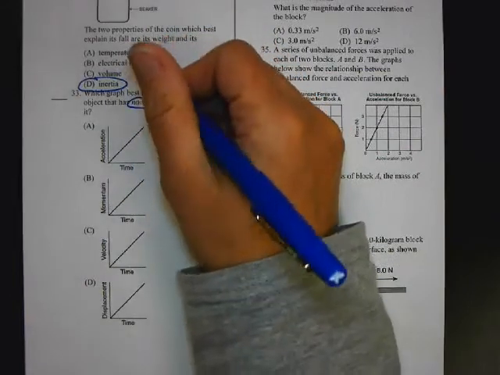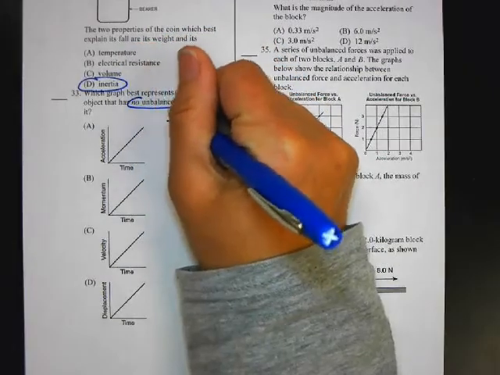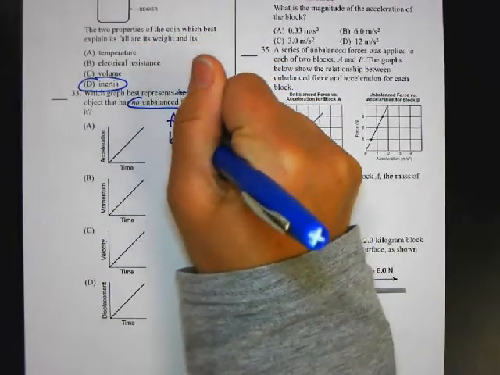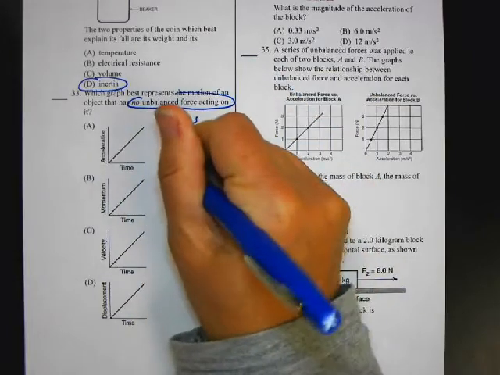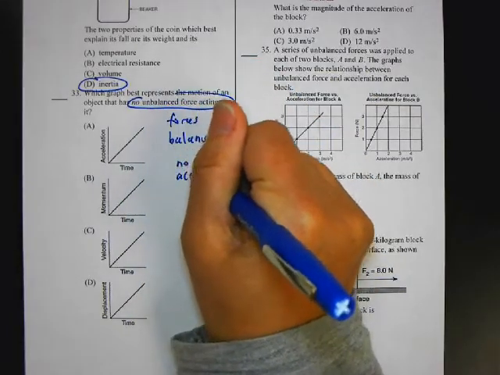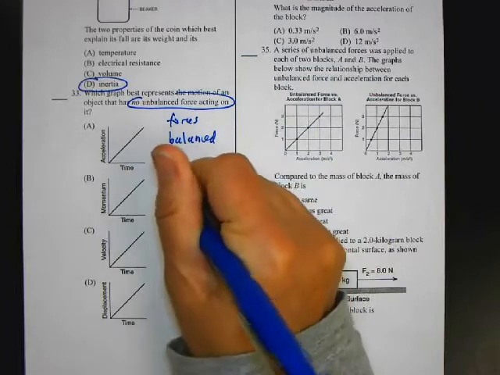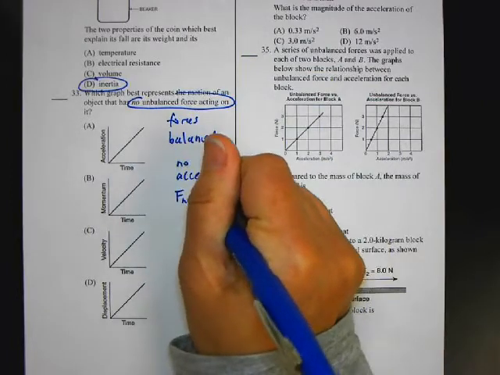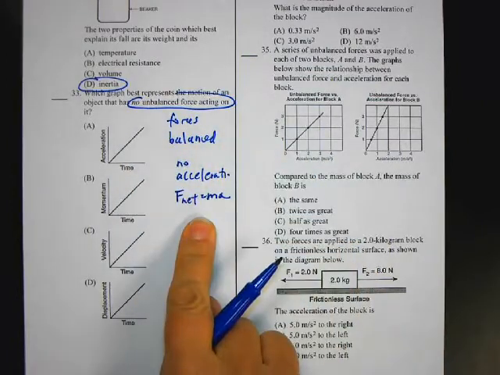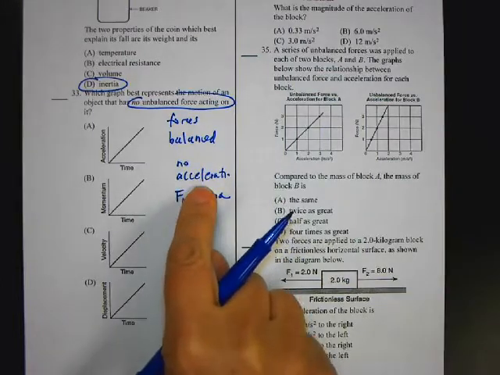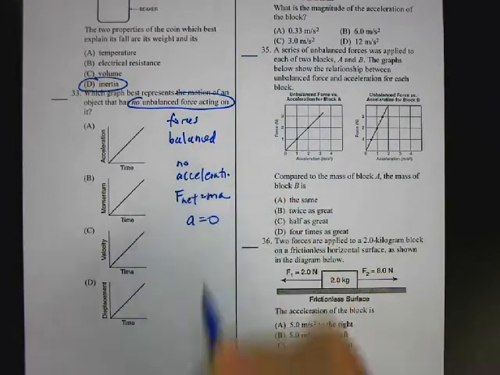So what does that mean? If the forces are balanced, that means there's no acceleration. So remember, F net is equal to ma. That's Newton's second law. So no acceleration, that means the acceleration is 0.